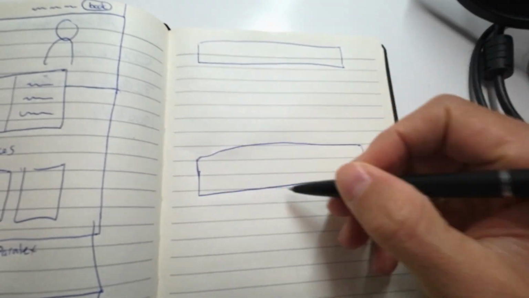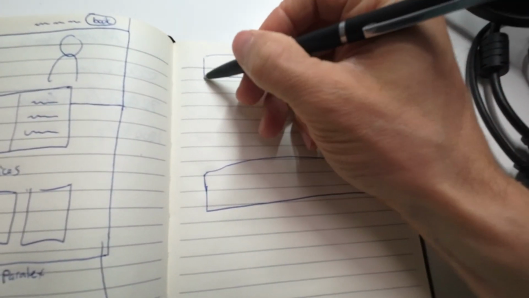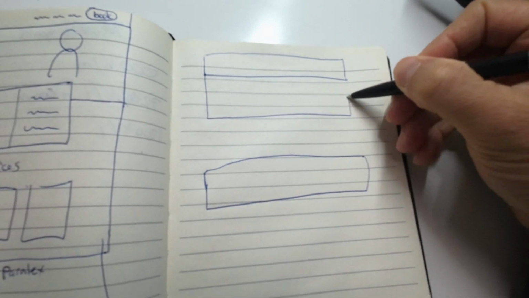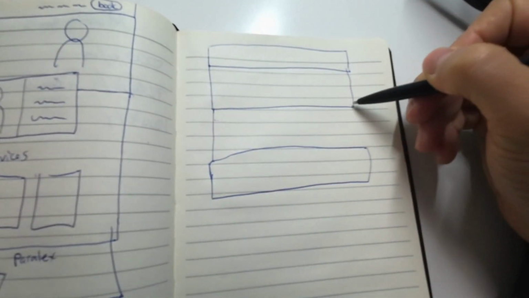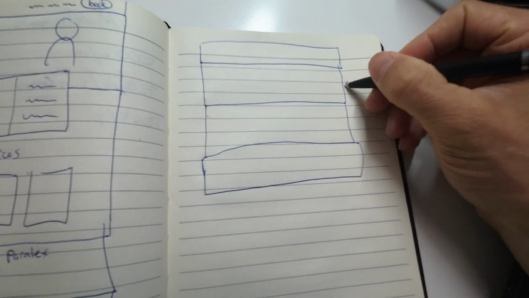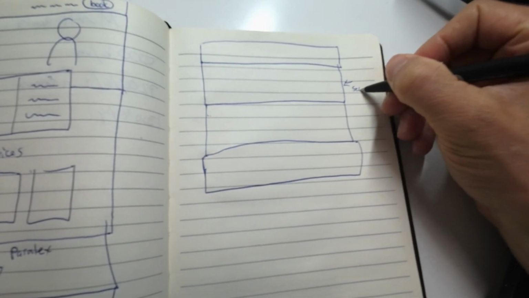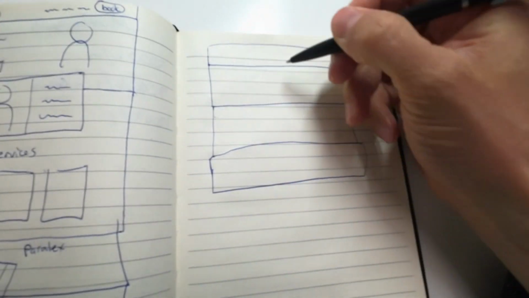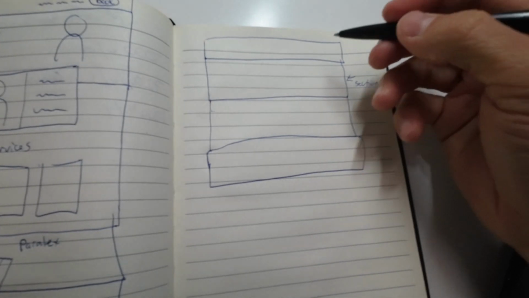Like this. Okay, I went a bit crazy with the footer. And then in between you have sections, and you can have as many sections as you want. Right now I'm just gonna have 2. That's a section. And then inside a section you can have elements.